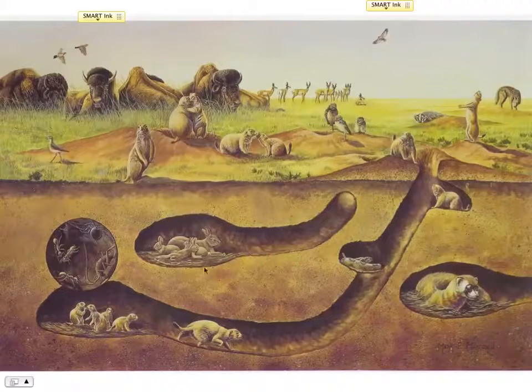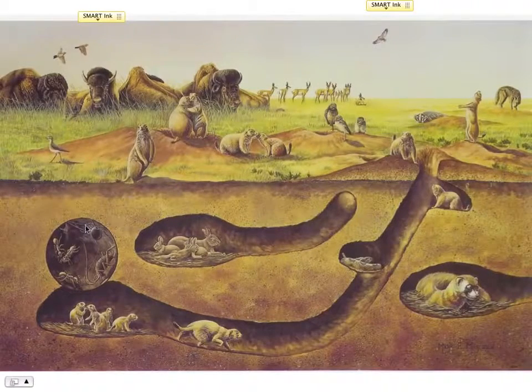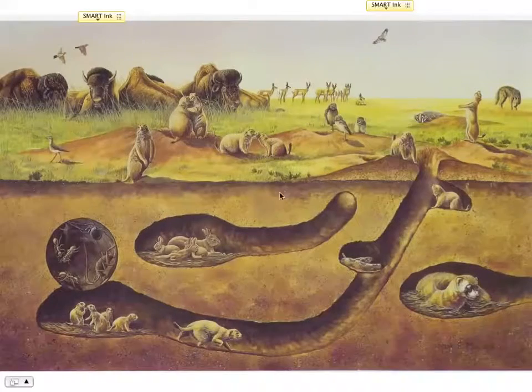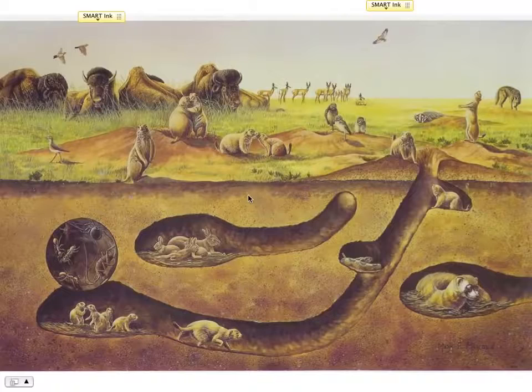You talk about the rabbit population, so it's all the rabbits living in this area, all the ants living in this area, all the grass in this area. That'd be the grass population. The community is then all those populations taken together. So it's the prairie dog population plus the rabbit population plus the badger population plus the bison population plus the grass population in this part of the prairie.